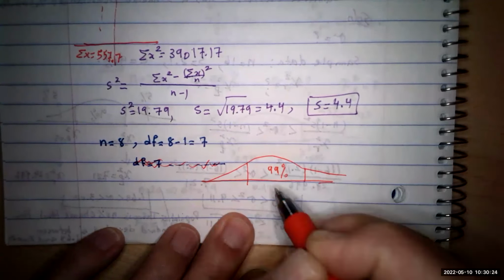99% is the tricky case because the leftover is going to be 1%. So you have to divide it by 2. That's going to be 0.5%. Okay, so this portion over here is going to be 0.5%.